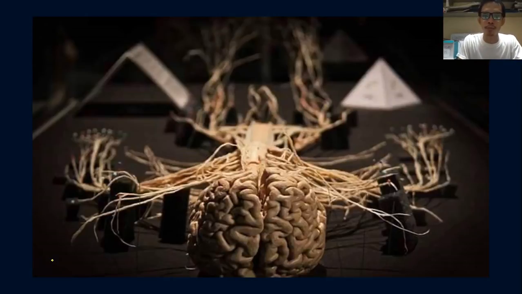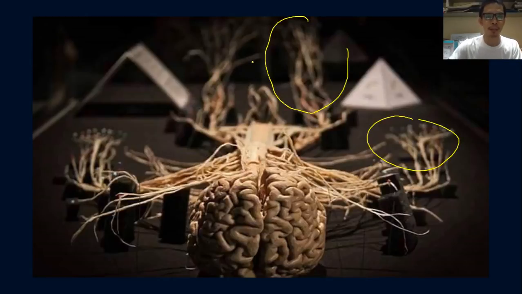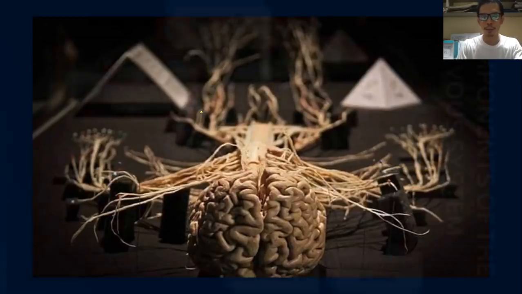So it needs the help of these nerves on this side. The brain's job is not to get information from the environment, but to integrate this information to do appropriate actions based on that particular stimuli. Alright, so with that, let's move forward.